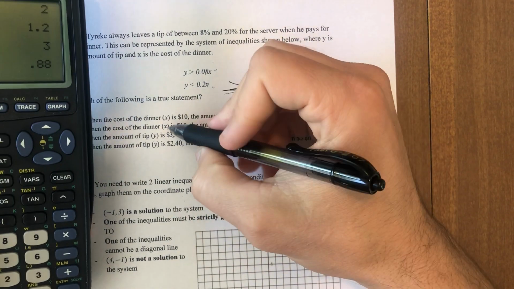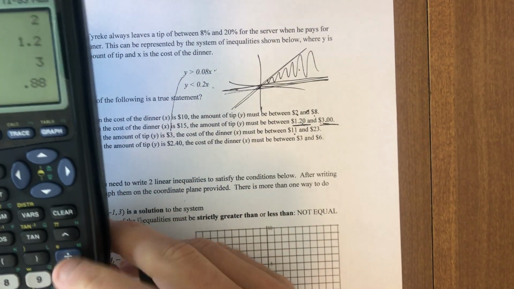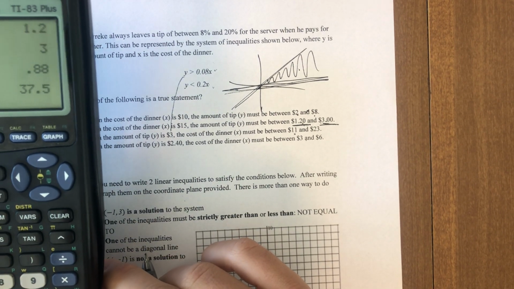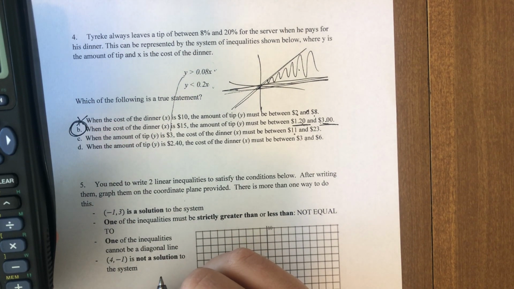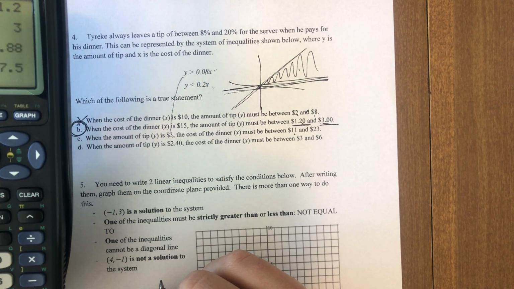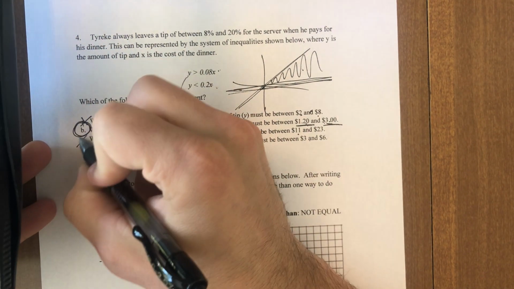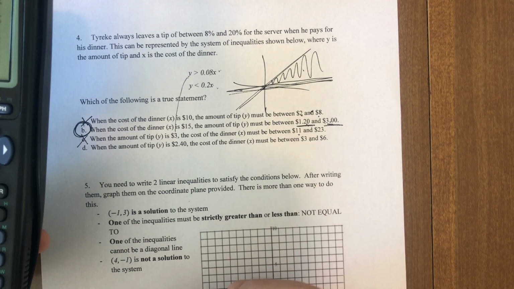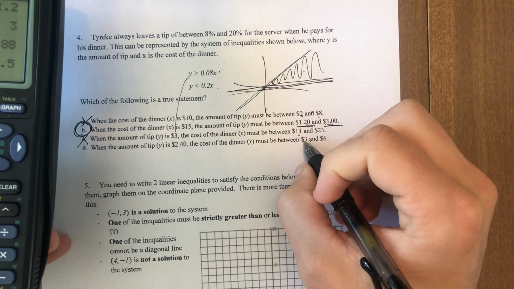The other way you could find that is if I plug the 3 in for y and divide by 0.08. Well, if the tip was $3, see how that's a little off, right? So definitely not right. Letter D, if the tip was $2.40, the dinner must have been between $3 and $6.